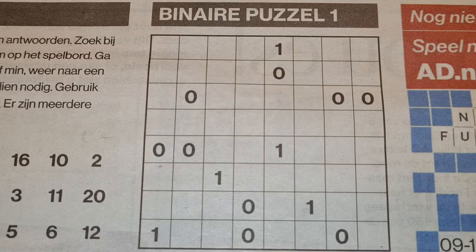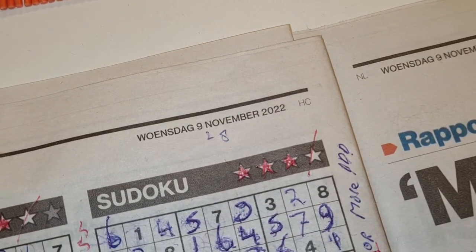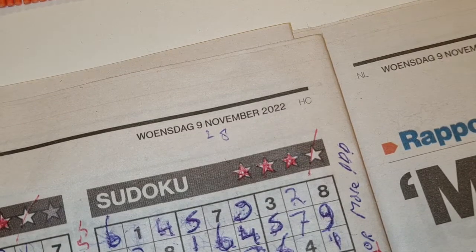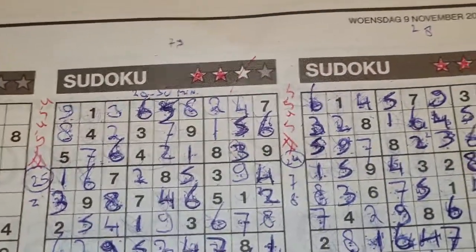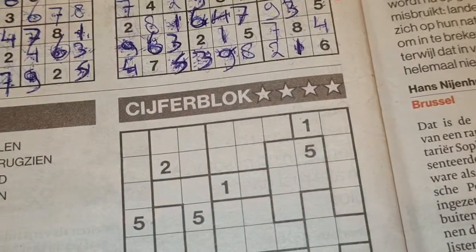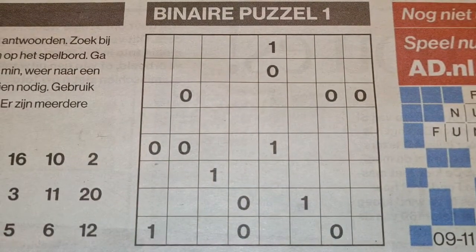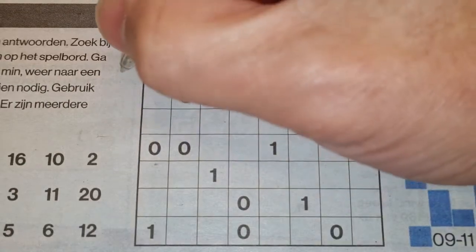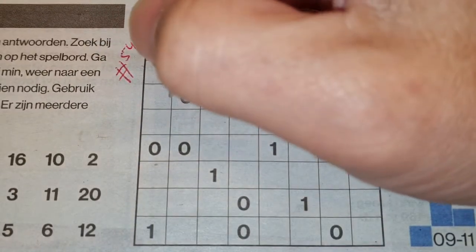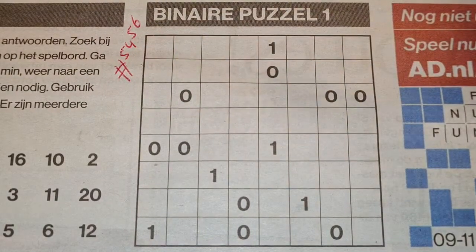The third puzzle is a binary puzzle. In this edition of today's newspaper on Wednesday, November the 9th, 2022, we have already solved two puzzles, the 3-star and the 4-star Sudokus. So two puzzles are left: the tectonic with 4 stars, in Dutch they call it Cypher block, and this one, the binary puzzle. Yes, it's binary time, and this will be number 5456.